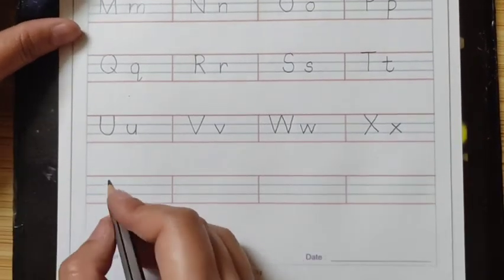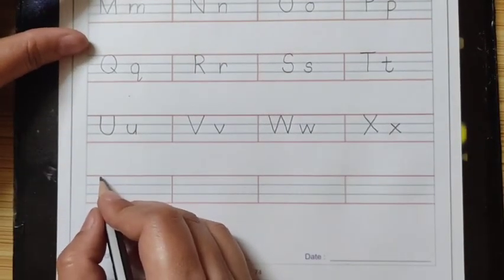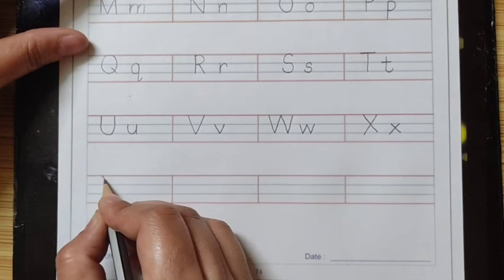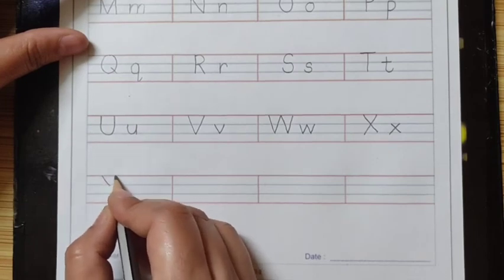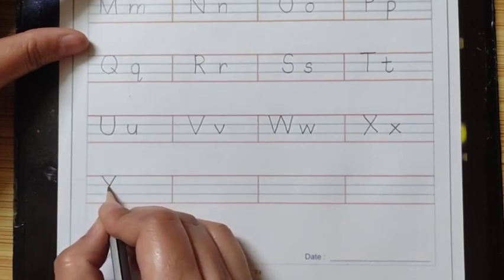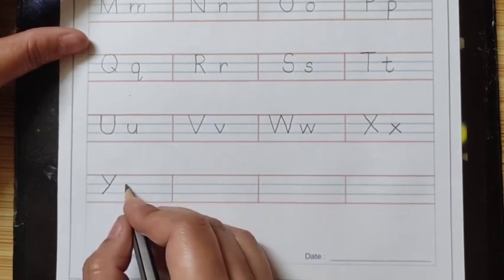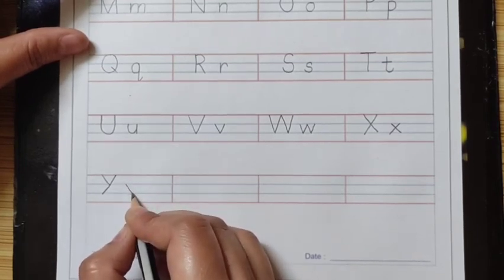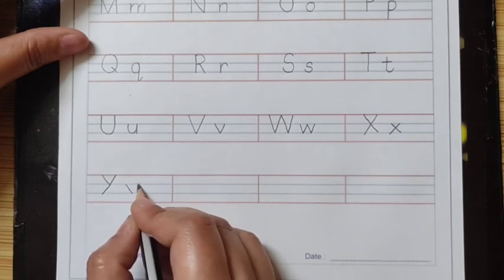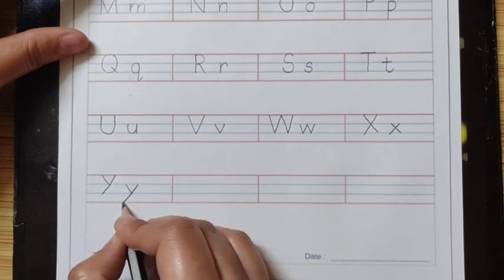Now we will write alphabet Y. For capital Y, from red line make a slanting line. And from red line make one more slanting line till second blue line. For small y, from first blue line make a slanting line. And again from first blue line make a slanting line till red line.